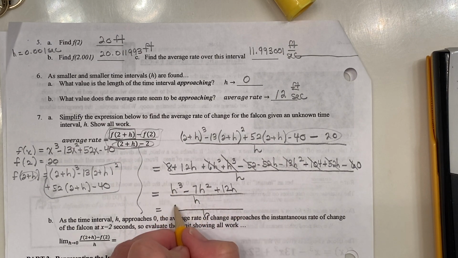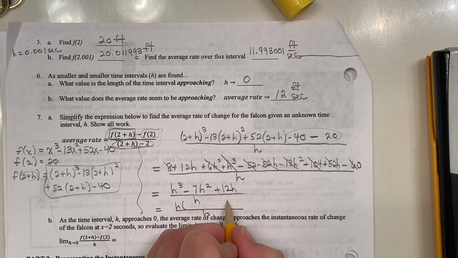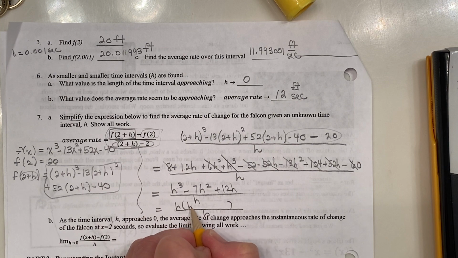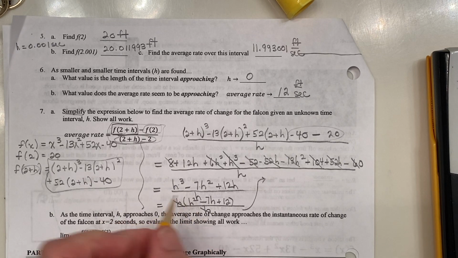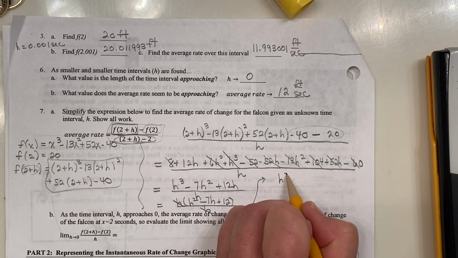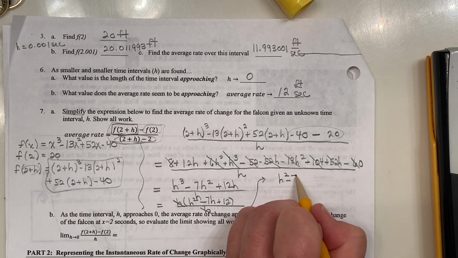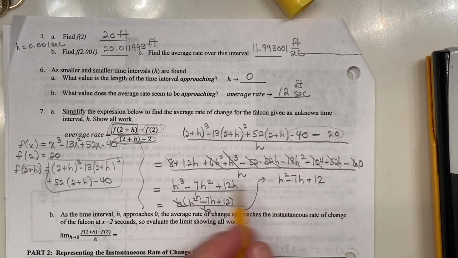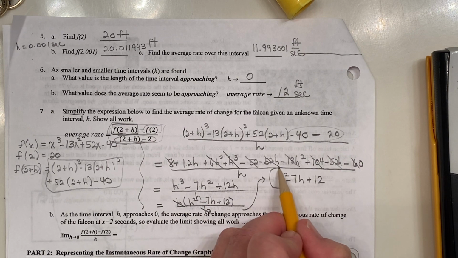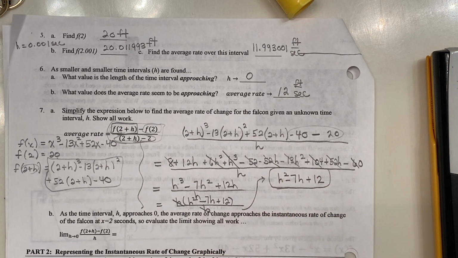In the numerator, I'm going to take out the GCF of h, so h pulls out of h cubed, leaving h squared. h pulls out of here, leaving 7h, and h pulls out of here, leaving 12. So let me come up here. I can divide these h's out, so now I'm left with h squared minus 7h plus 12. So that's my answer. I do all that work, that's my difference quotient.